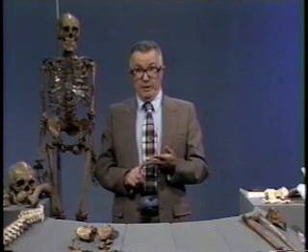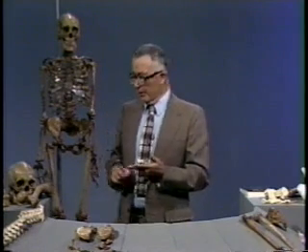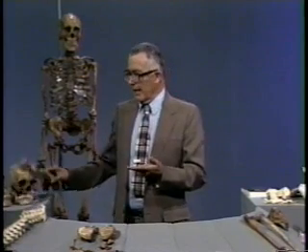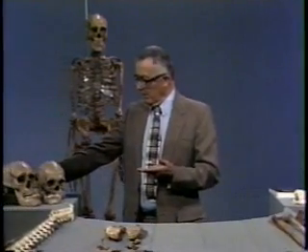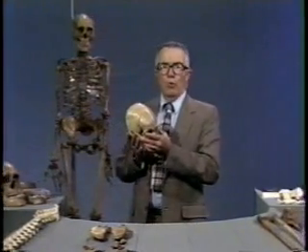Now, the second best area to tell the sex of an individual is from the skull. And let's go now and look at some of the skulls that we have. Let me introduce you to this individual. This is a Negro woman.